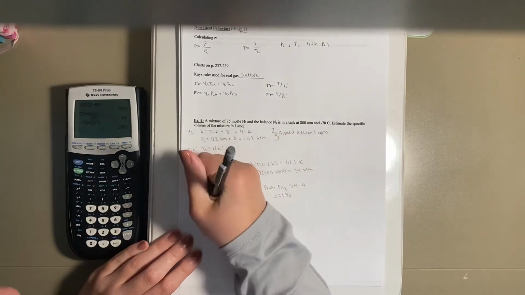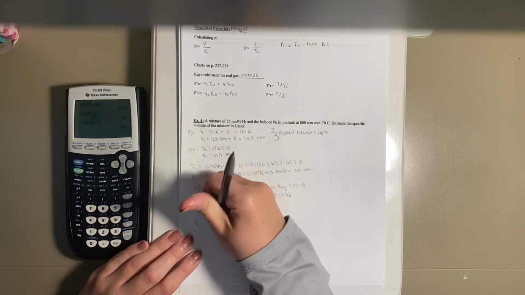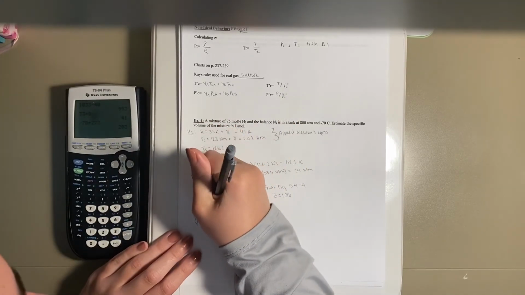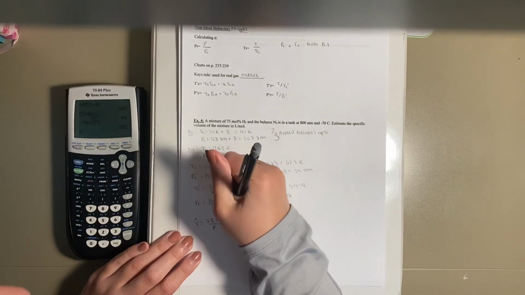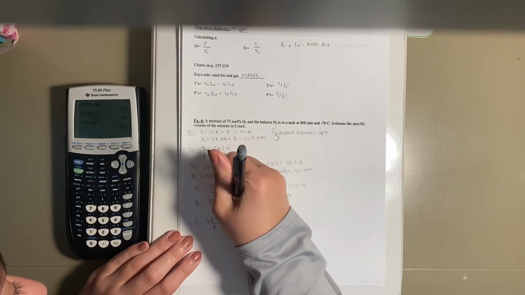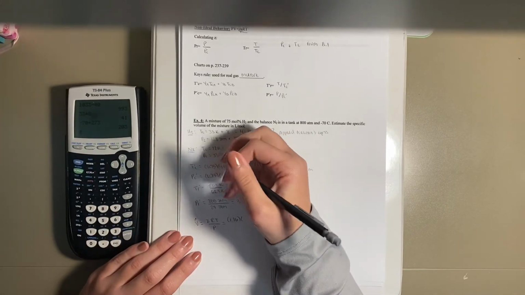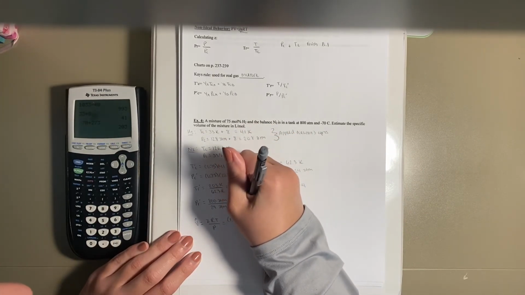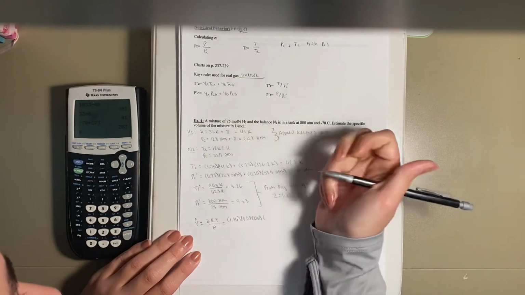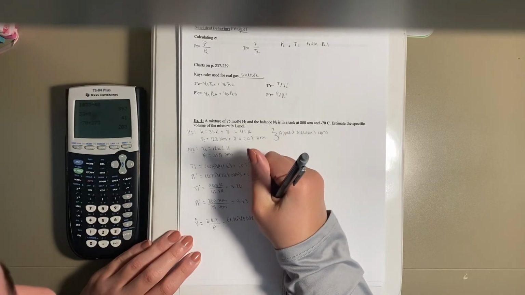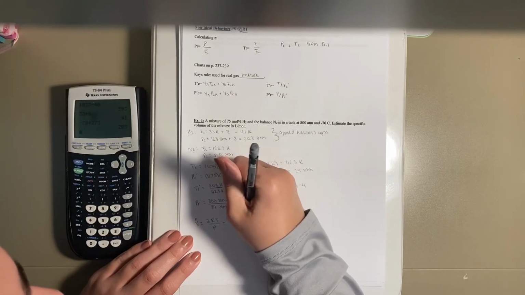So we can get V as ZRT over P. We have a Z of 1.86, an R of 0.08206, our temperature is 203 Kelvin, and our pressure is 800 atm.